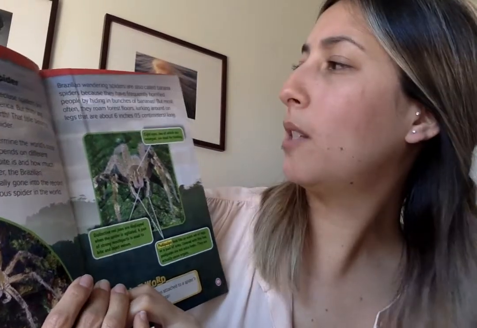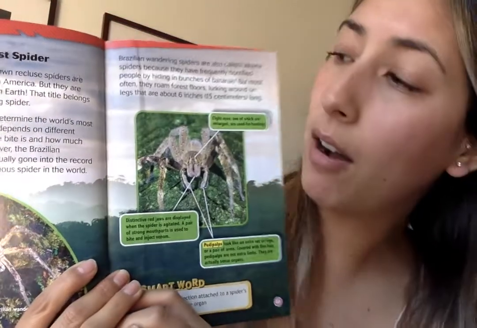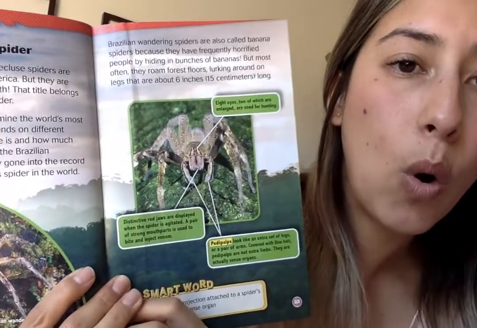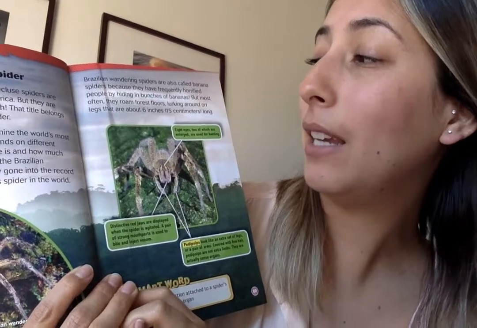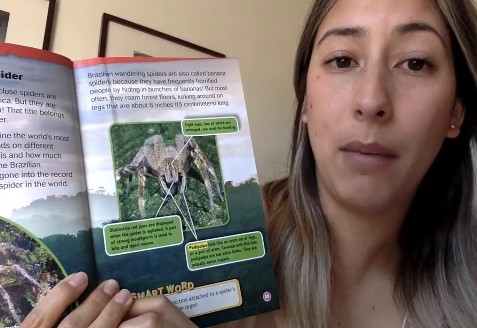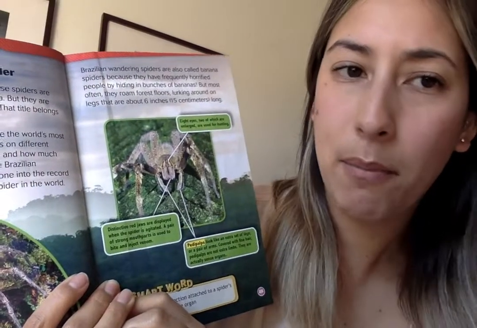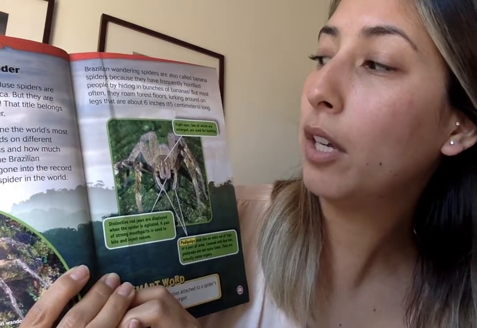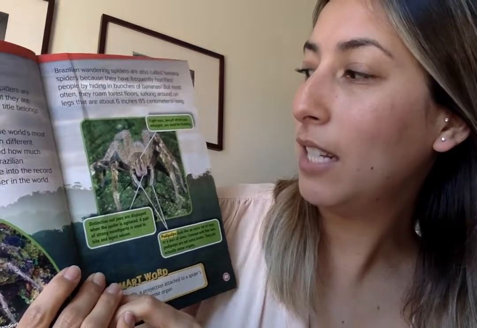The Brazilian wandering spider is also called a banana spider. They're called a banana spider because they are frequently scared of people, and so they hide inside of the banana patches, and people actually find them hiding in the banana bunches that come in boxes or that are in Brazil ready to be shipped off. Okay, most of the time though, they're not in banana boxes. They're actually roaming the forest floors in Brazil, and they're looking around. Their legs are 6 inches long, or 15 centimeters.